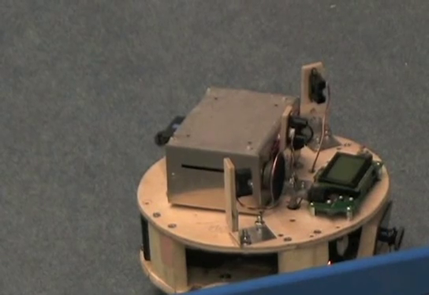So actually, we're ready to go. So we're going to go ahead and get started with the round.